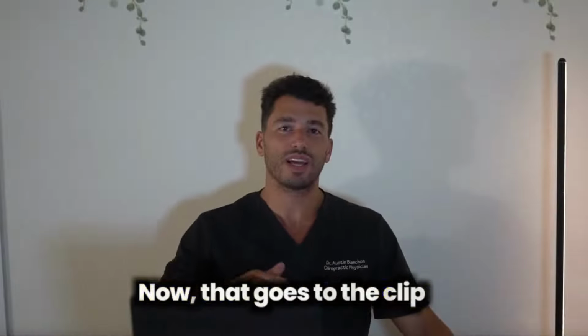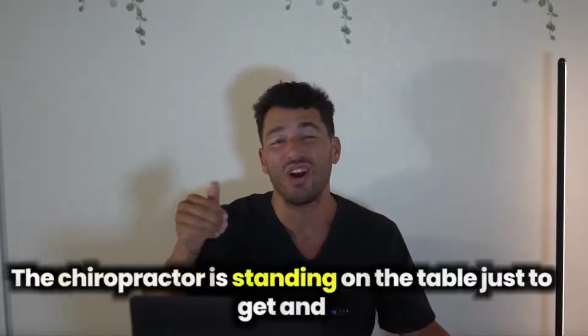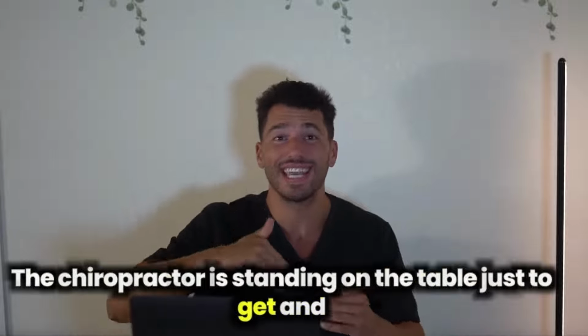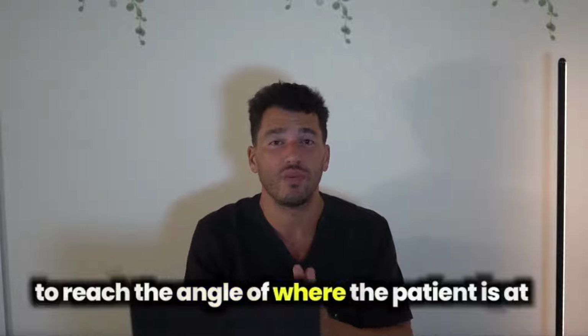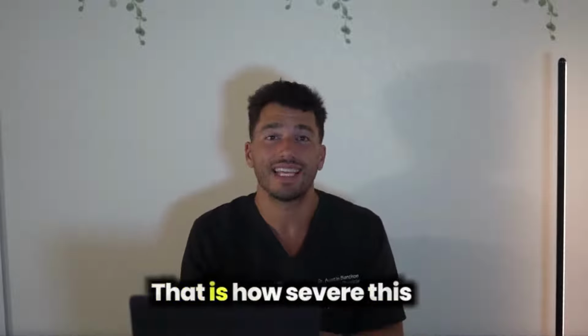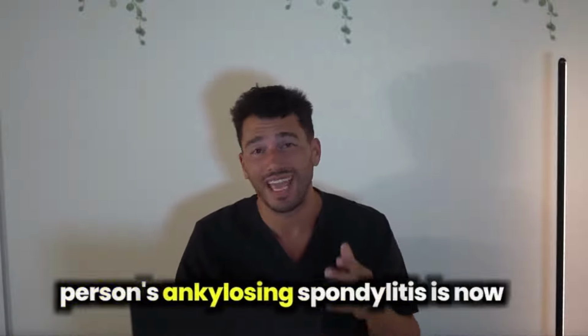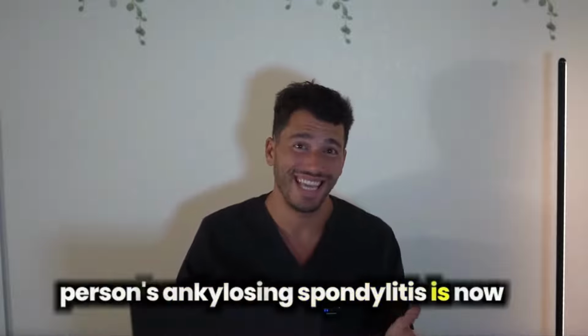Now, that goes to the clip. The chiropractor is standing on the table just to reach the angle of where the patient is at. That is how severe this person's ankylosing spondylitis is.